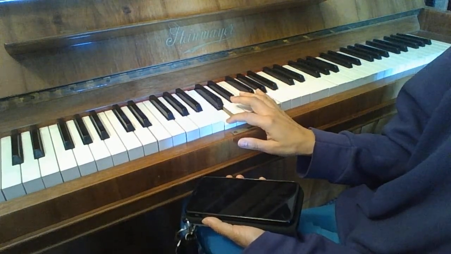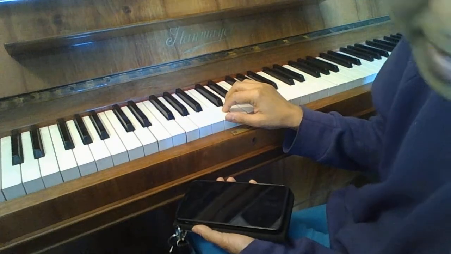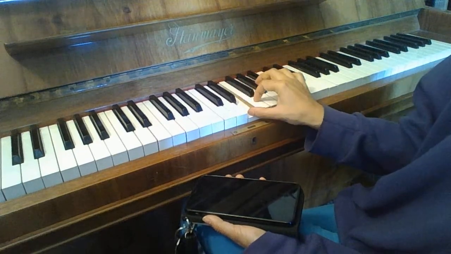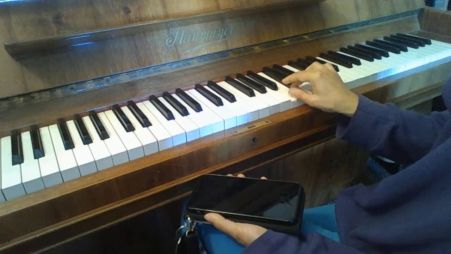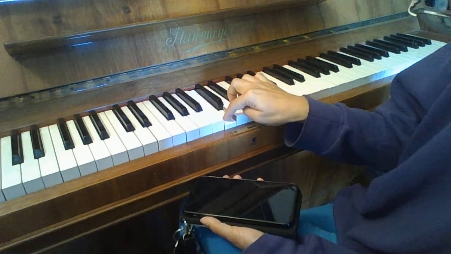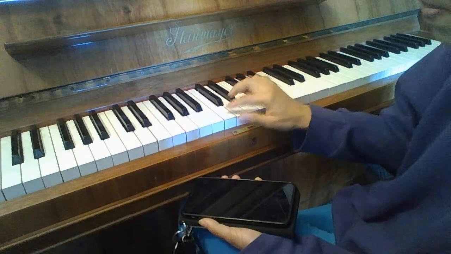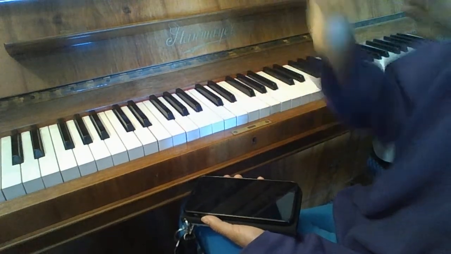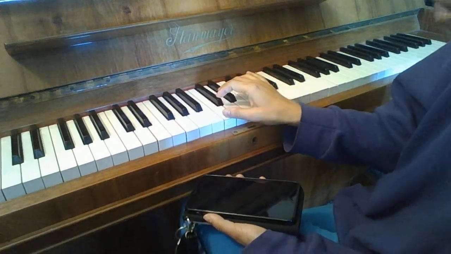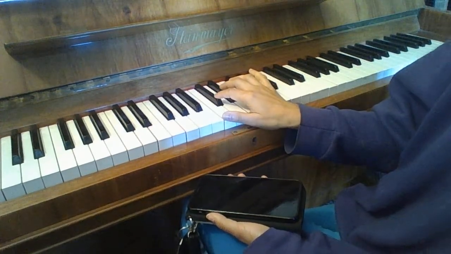This is C. If I use C as my sa, then the sa, re, ga, ma, pa, dha, ni, sa are all white keys. So this is sa, re, ga, ma, pa, dha, ni, sa, ni, dha, pa, ma, ga, re, sa. You will notice that yes, the white keys are all next to each other, but they're not really next to each other key-wise, because the key next to this key is C sharp. So between sa and re, there is something here. What is this, in terms of Indian music?